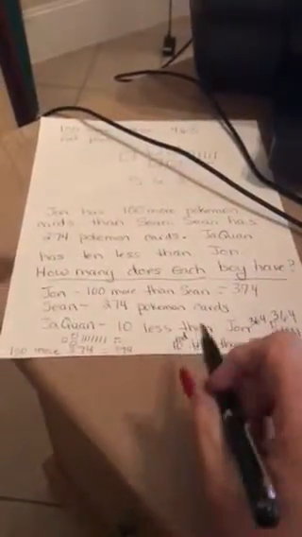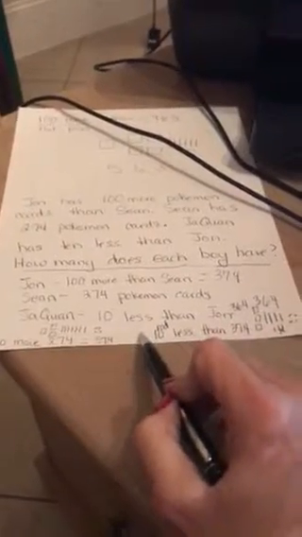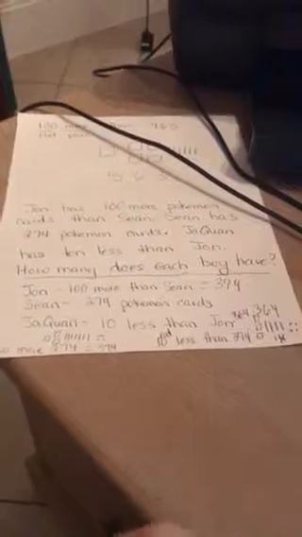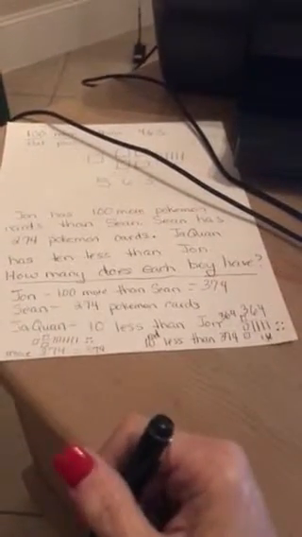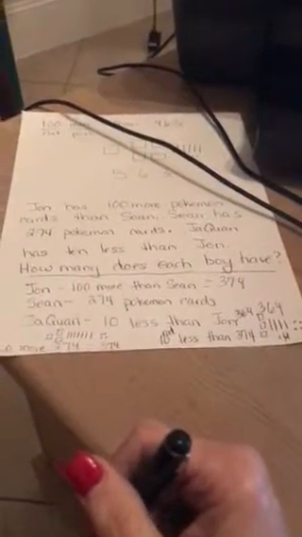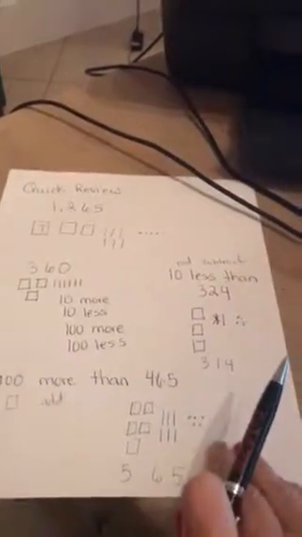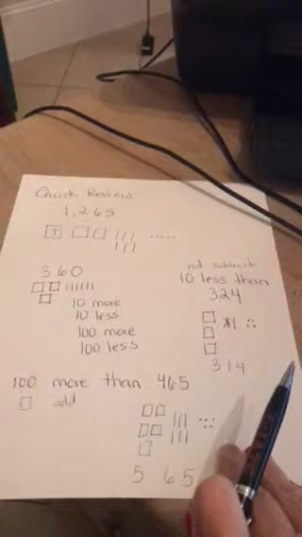This is an example of what you might see on the homework. Some of the homework questions might not be this in-depth or multi-step, but this is a good example of what the kids might see on the test, the next test that we take. If you guys have any questions, please let me know. Here's the examples again.